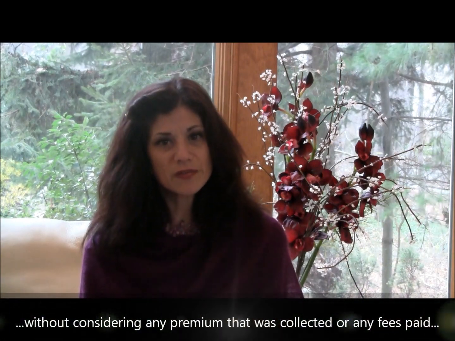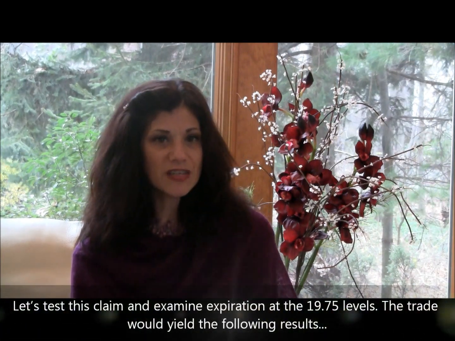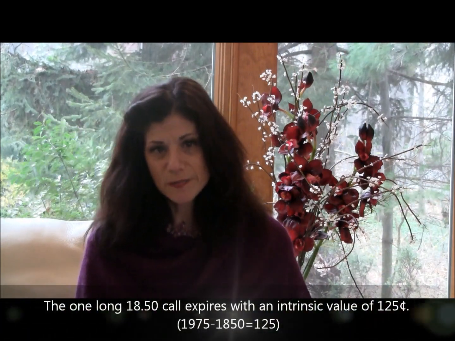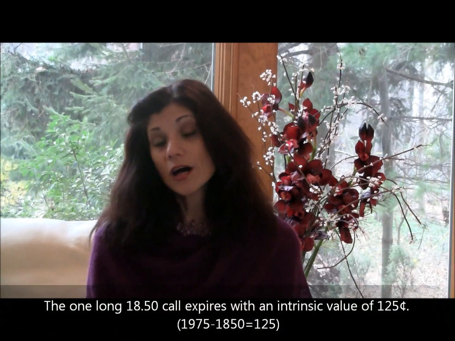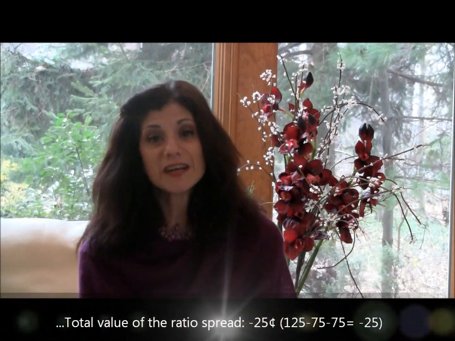Above the strike price, again, without considering any premium that was collected or any fees paid, the trade would be a losing one. Let's test this claim and examine expiration at the 19.75 level. The trade would yield the following results. The one long 18.5 call expires with an intrinsic value of 125 cents. The two short 19 calls expire with an intrinsic value of 75 cents. Total value of the ratio spread, 25 cents.